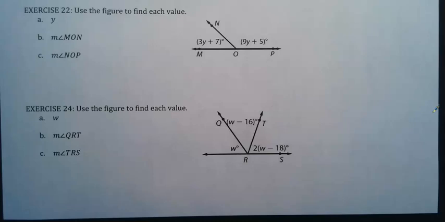We're going to look at exercise 22 first. We're going to use the figure to find each value.